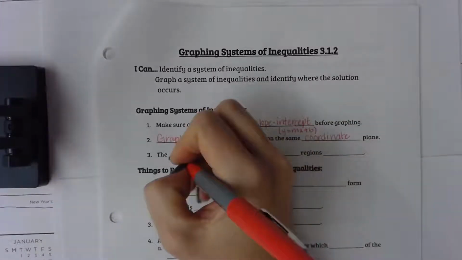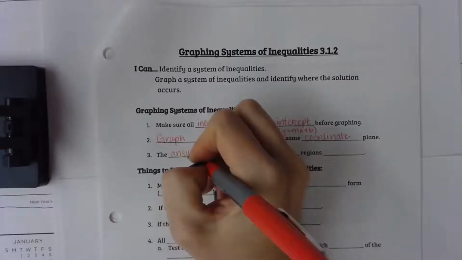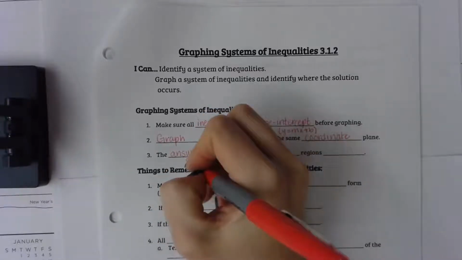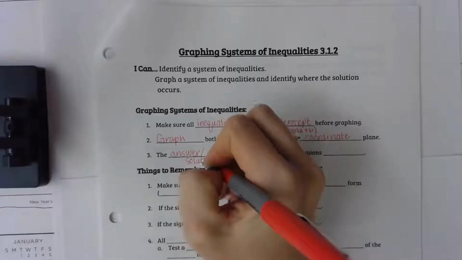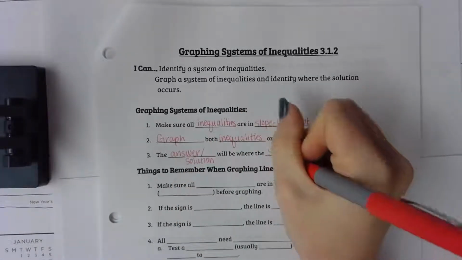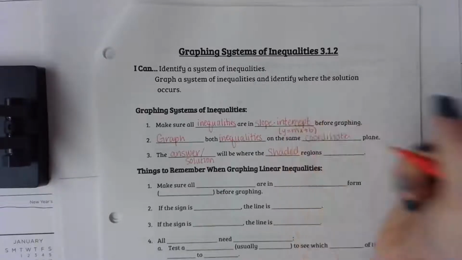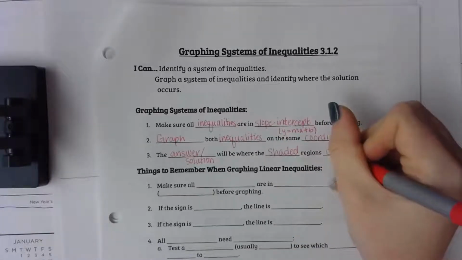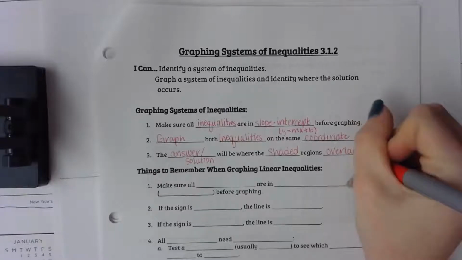The answer or solution will be where the shaded regions overlap.